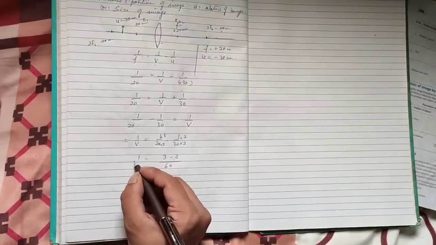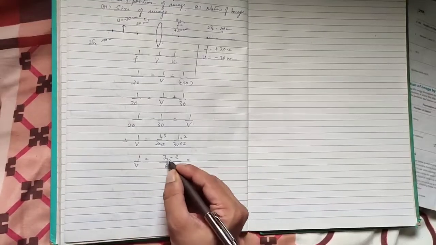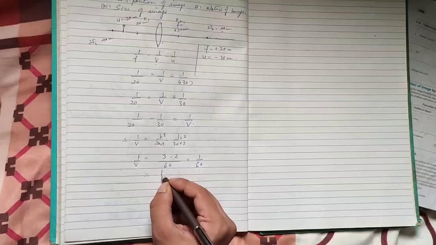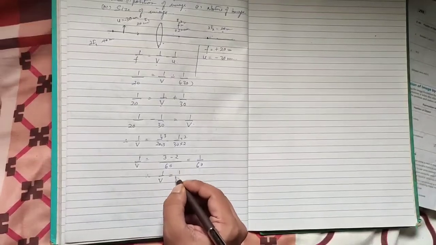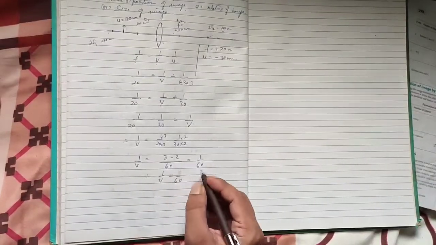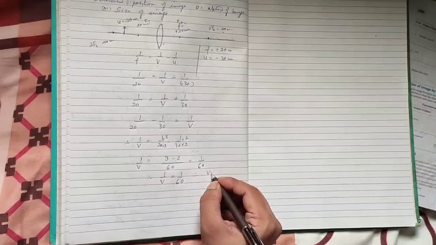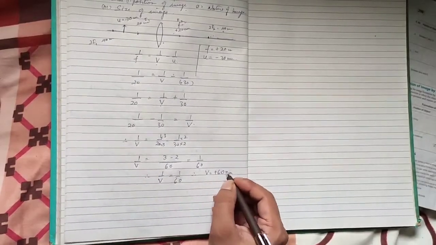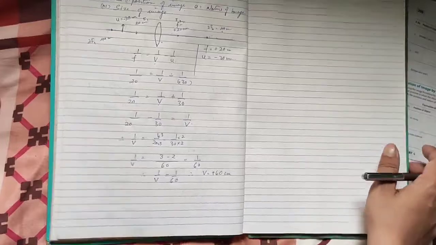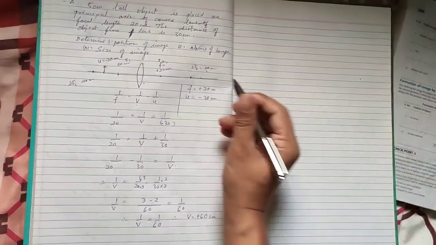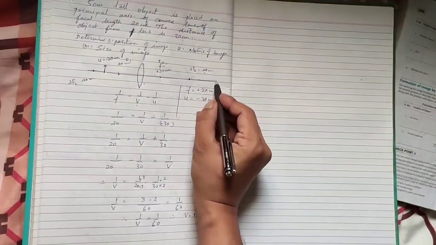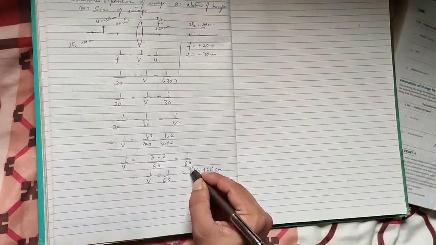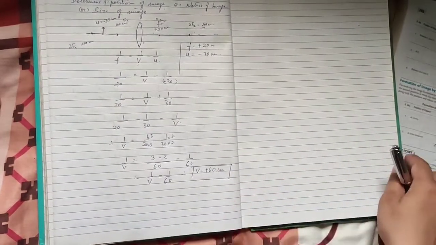Okay students, 1 upon V. That will give 3 minus 2 is 1 upon 60. Therefore the final value that you get is 1 upon V equals 1 upon 60, or I can write V is equal to 60 centimeters, and because the answer is positive I will write plus 60 centimeters. So like I said, your image distance is plus 60, which is more than 40 centimeters, and therefore whatever value that you have found is correct.